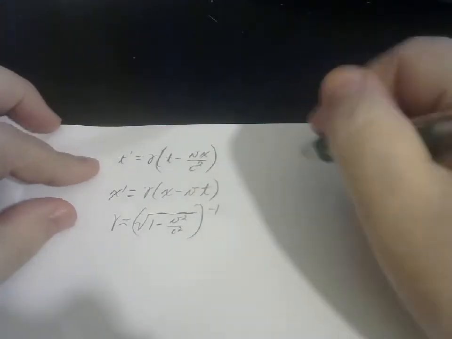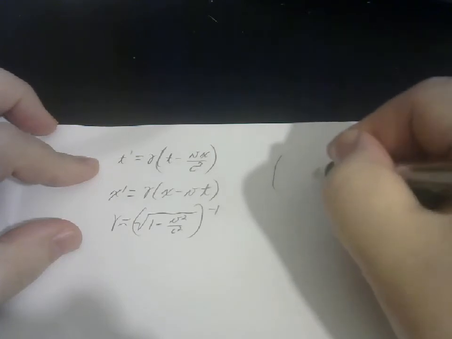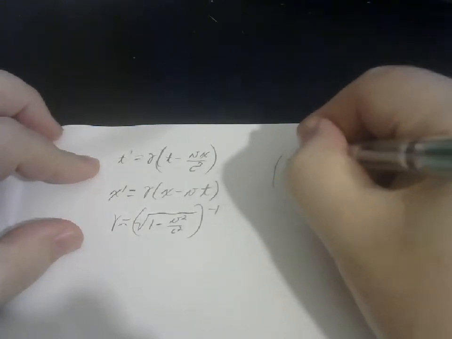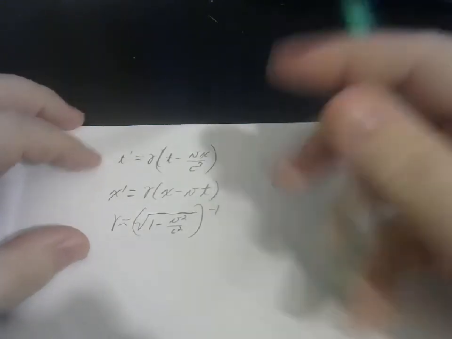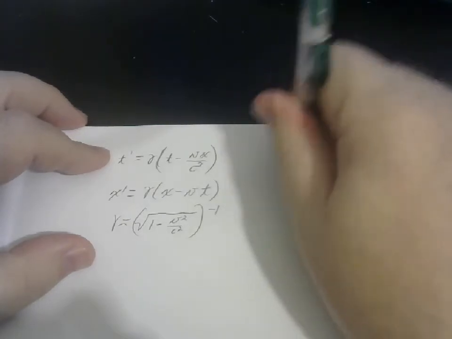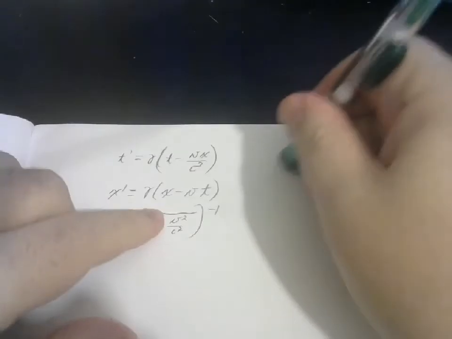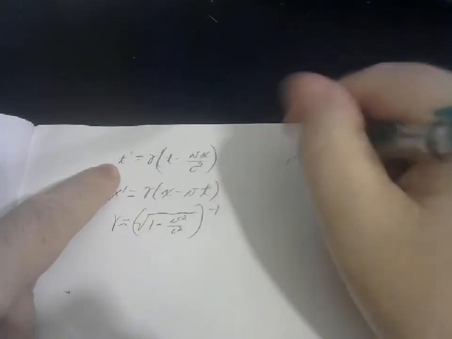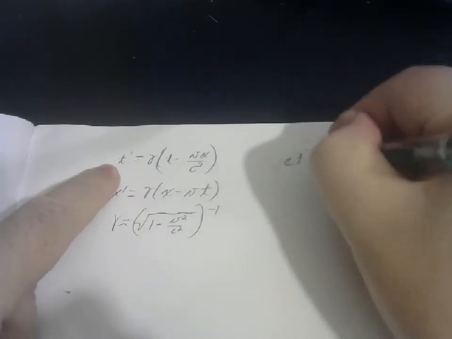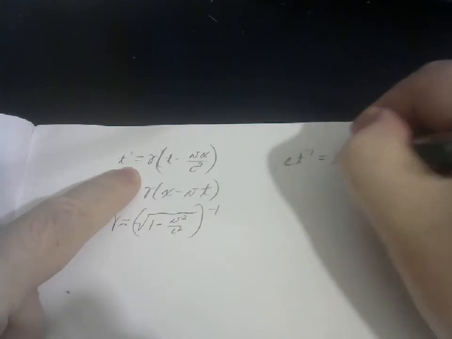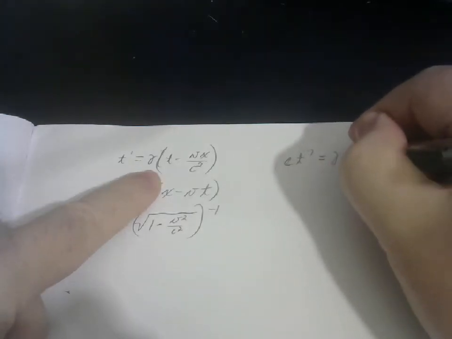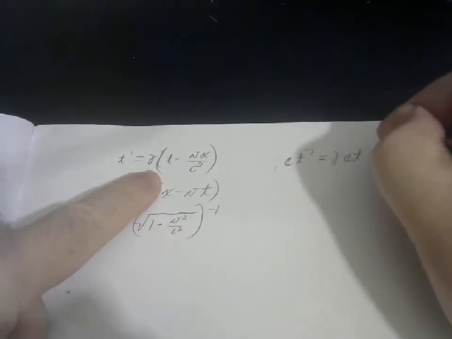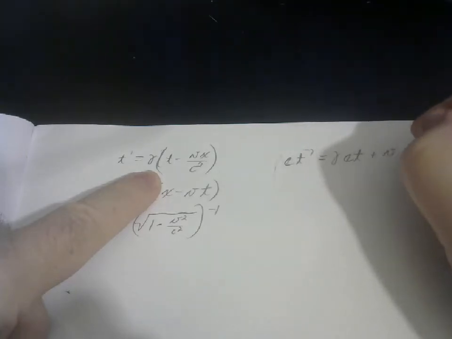and so what I'm going to do is get this in that form. First, I'm going to multiply this by c. So I'm going to write c t prime equals gamma times ct minus vx over c.